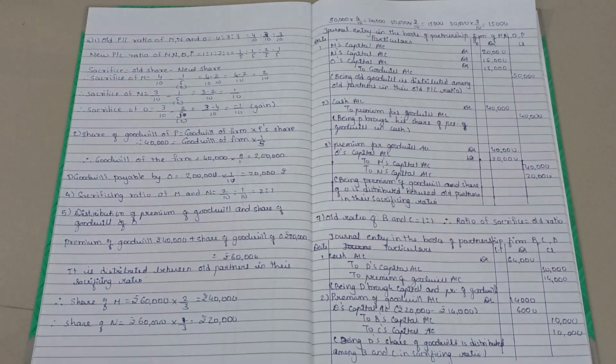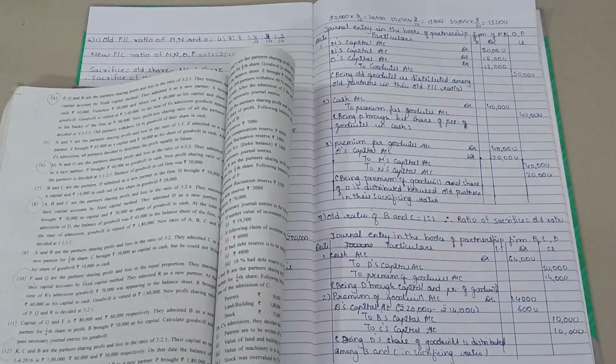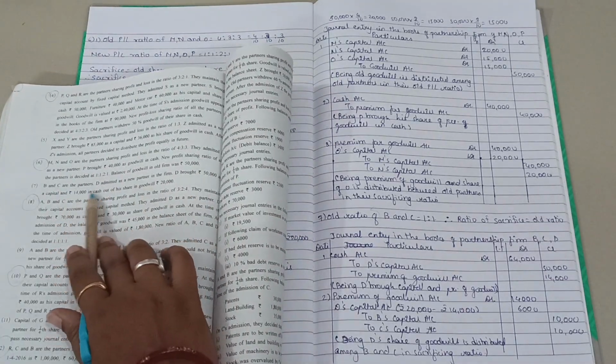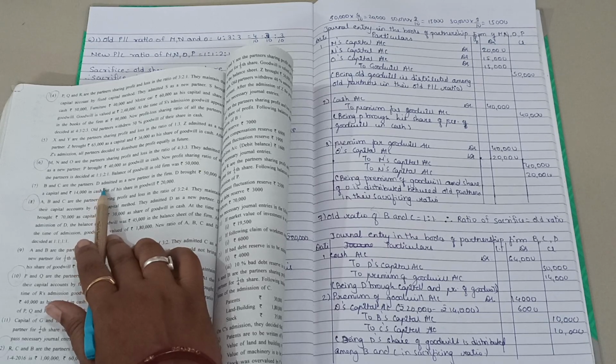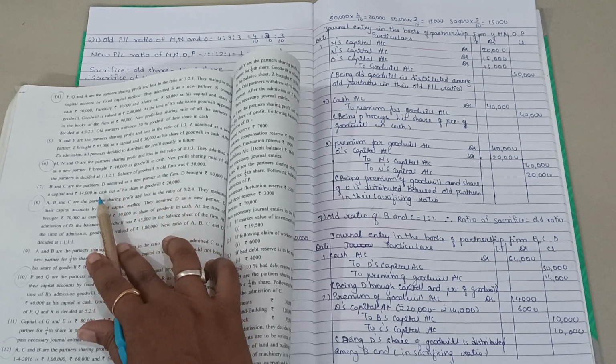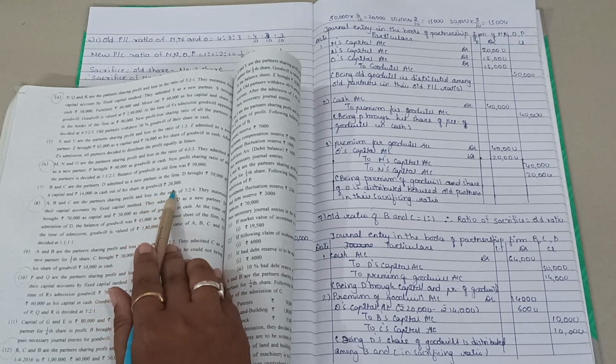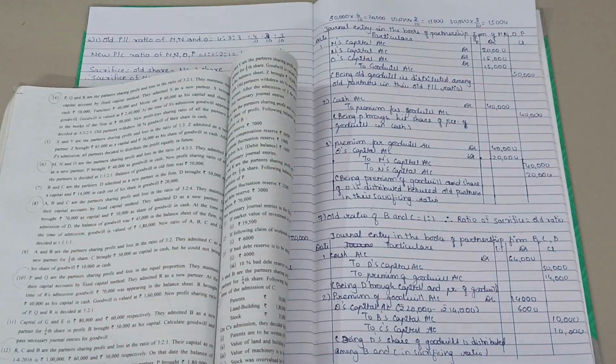Now sum number 7. B and C are the partners. D is admitted as a new partner in the firm. D brought 50,000 as capital and 14,000 in cash out of his share in goodwill of rupees 20,000.